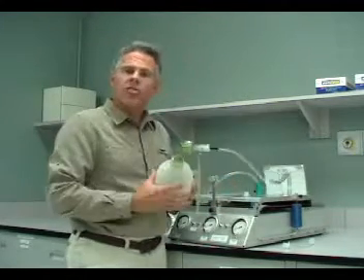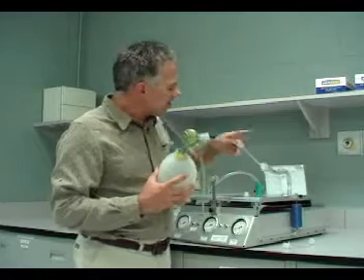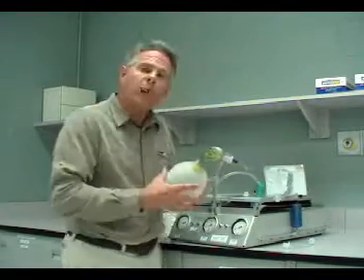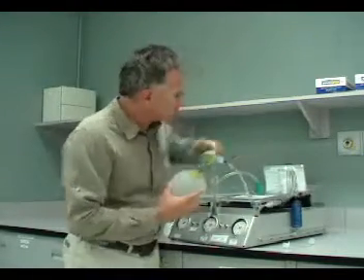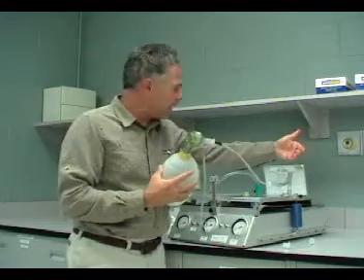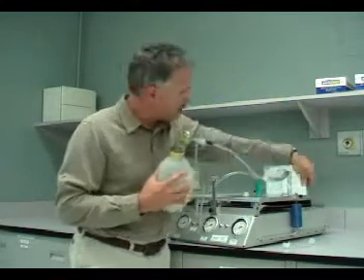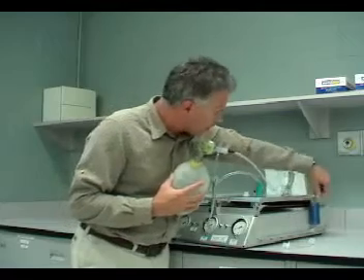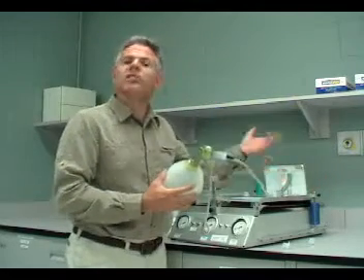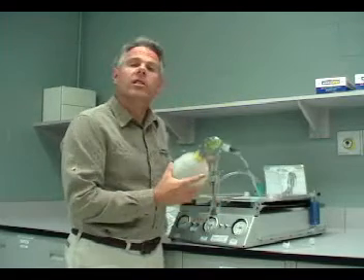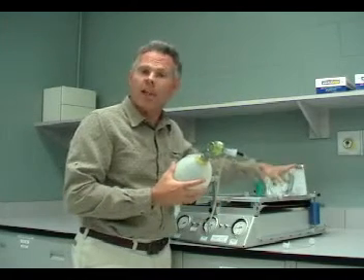The relationship I'd like to tell you about is compliance, which is the distensibility or the elastic nature of the lungs and chest wall combined. This is reflected in our test lung by this spring. When I push air into the test lung, I distend the spring, creating pressure inside the lung, much like the thorax. So as I decrease compliance, the lungs are stiffer, so it requires more pressure to push in the same volume of gas.